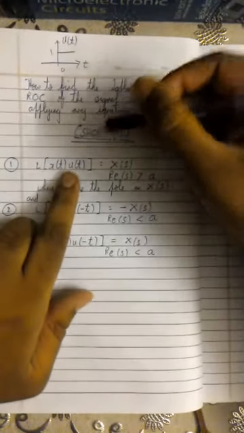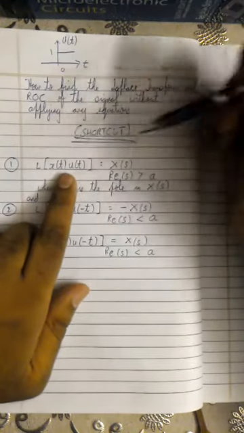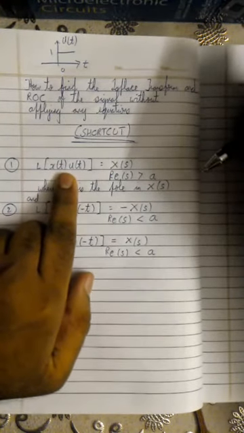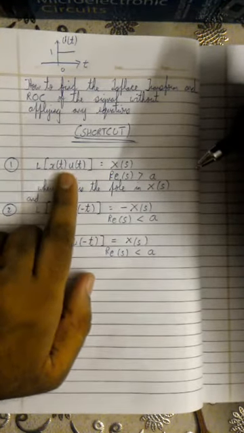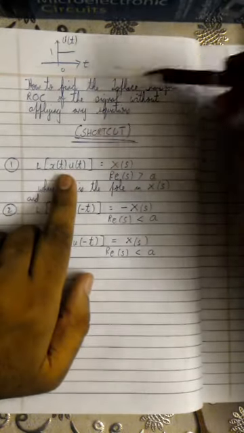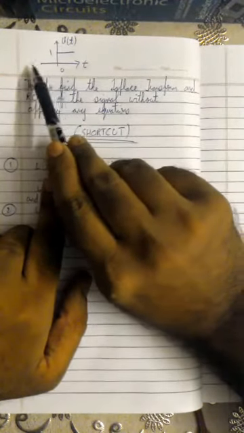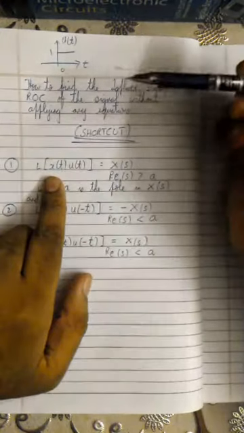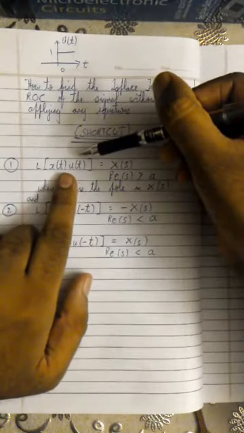If a signal is multiplied by u of t, then that signal becomes a right-sided signal. That means the graph of that signal is only on the right side, because on the left side u of t is 0, so 0 into the signal becomes 0.